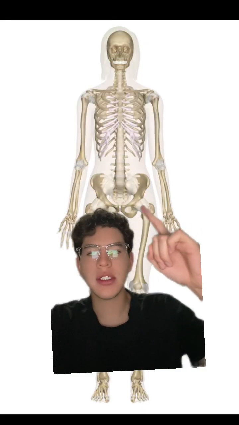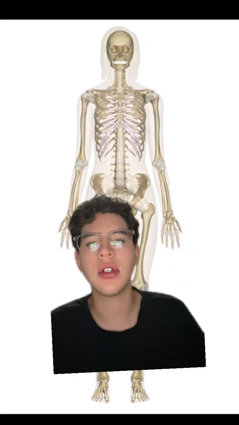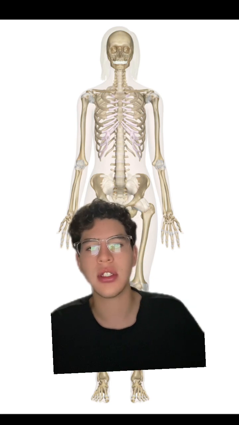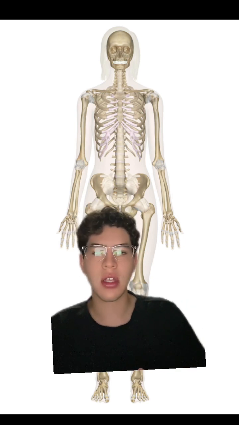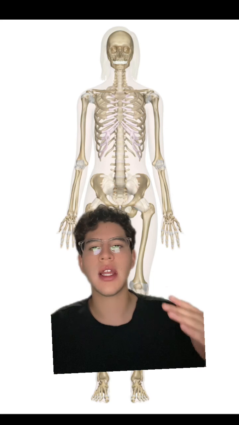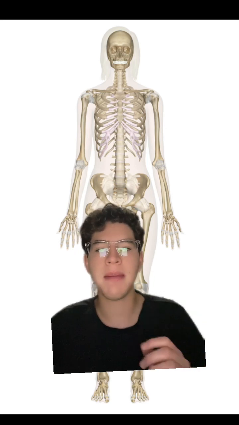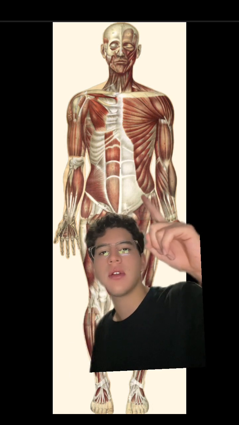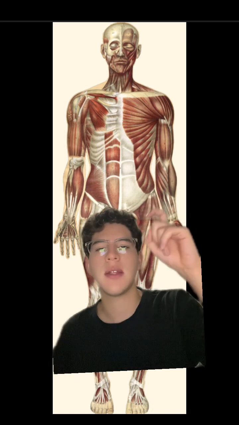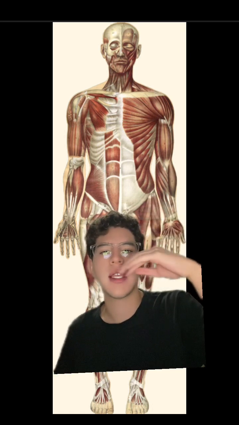The skeletal system provides structure, support, and protection to the body. It includes the bones, the cartilage, the ligaments, and joints. The main function of the muscular system is to facilitate movement, maintain posture, and to produce heat.